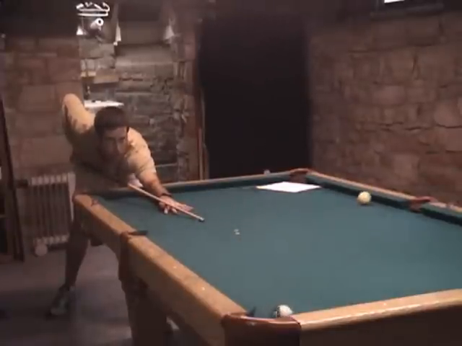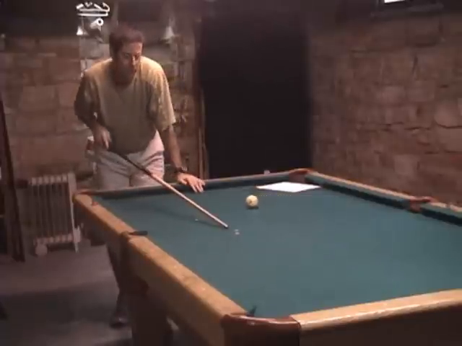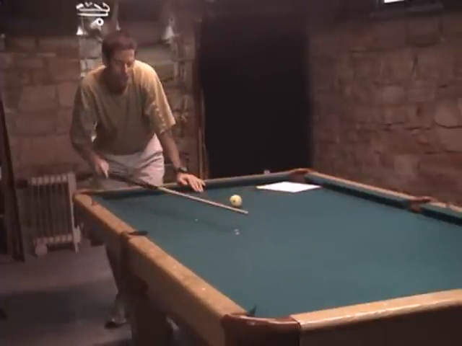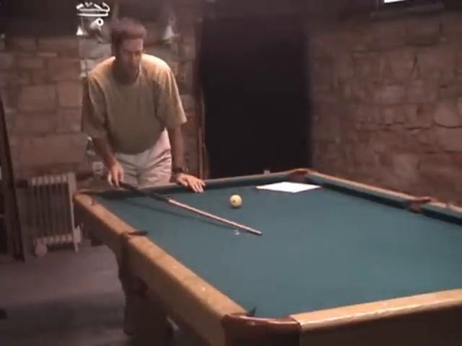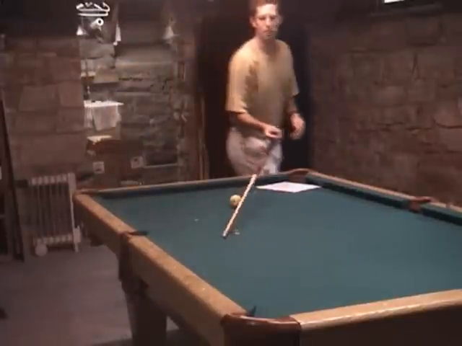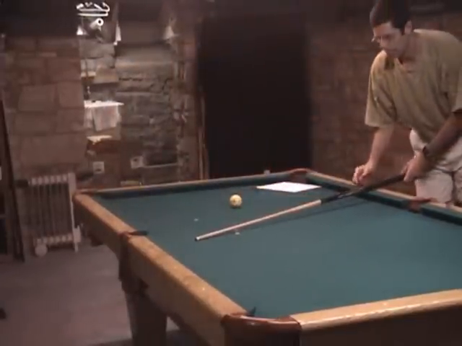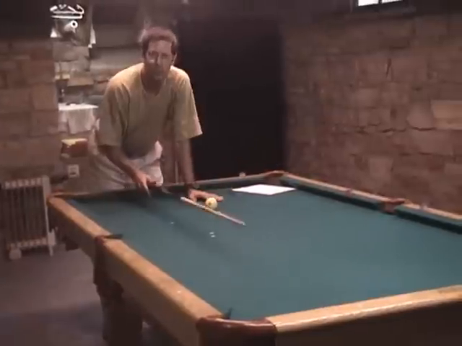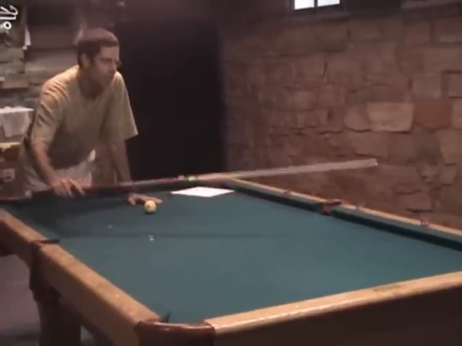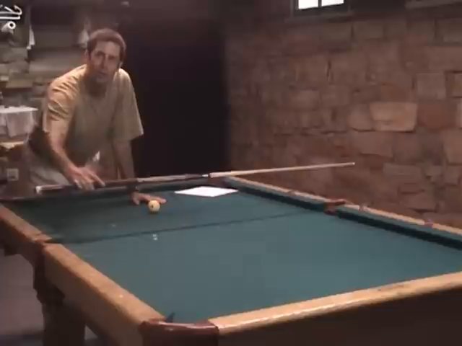The cue ball headed pretty much perpendicular to its original line. So I'm going to mark that position on our rail. It was about here.